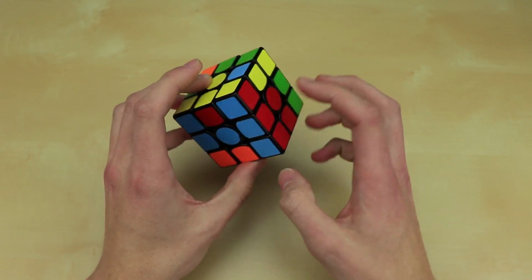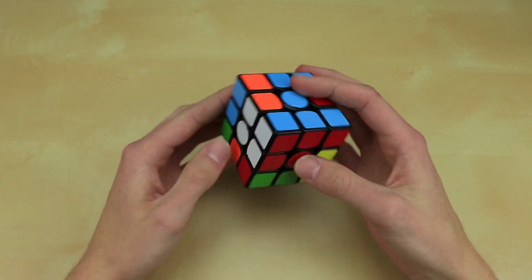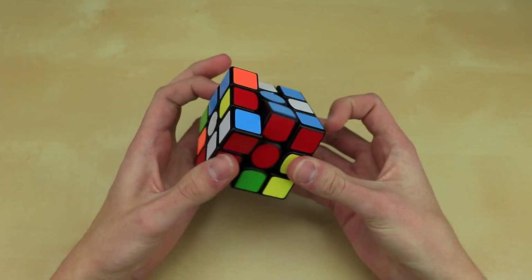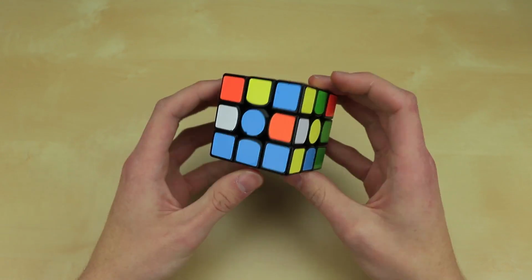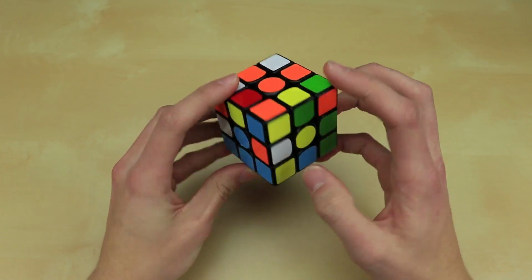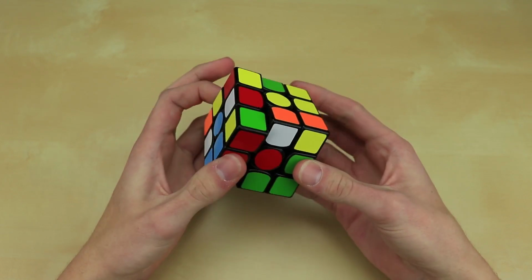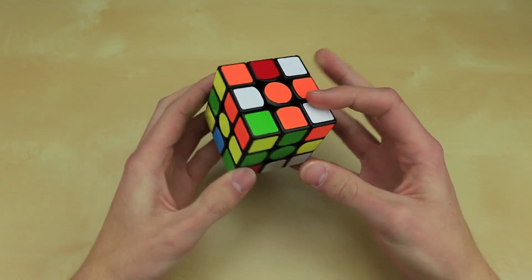Anyway, we have these two solved. These two need to be switched kinda, so let's do this. That was not right. This one's in the right spot now. These two need to kind of get in the right spot. Not really sure how to do that. Let's just kind of mess around.